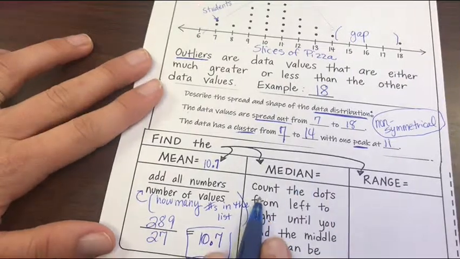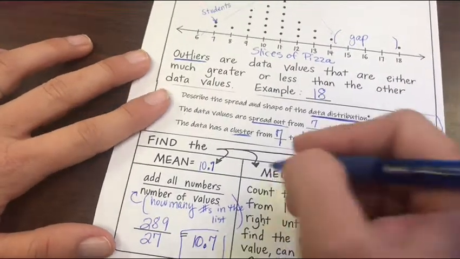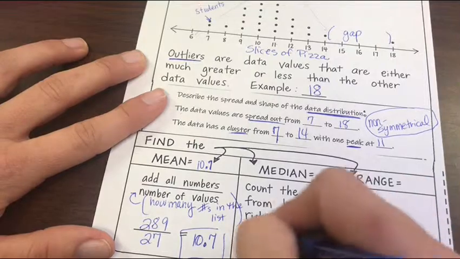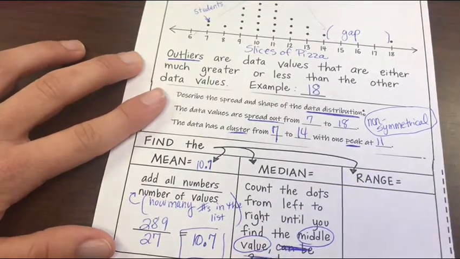Our median, all right, what we're going to do is we are going to find the middle value. Okay, go ahead and mark this out. This is a little confusing.